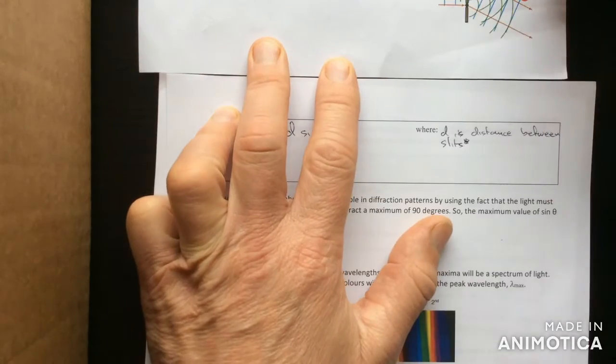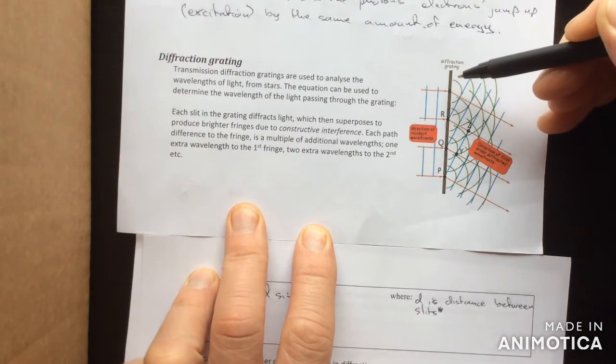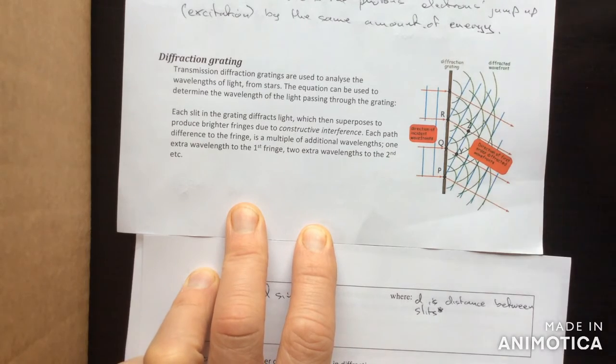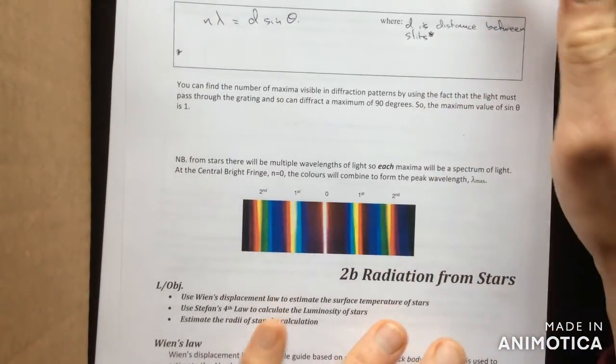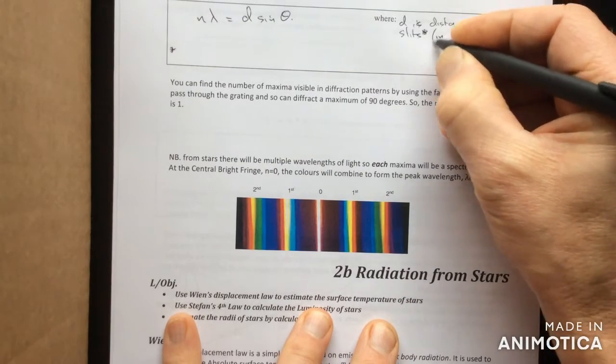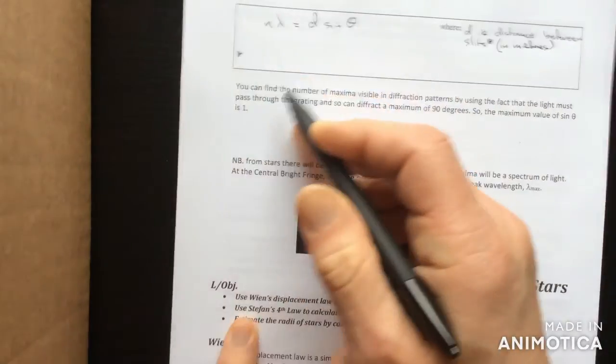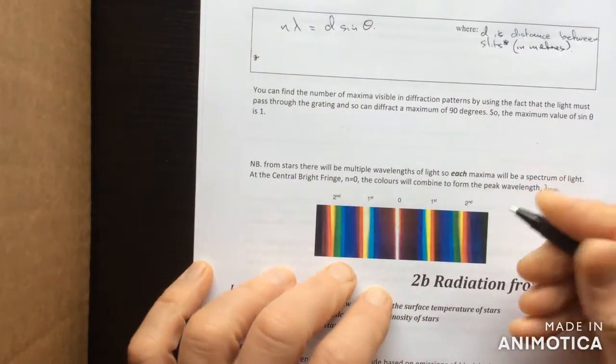You'll get how many slits are in a millimetre. So it might say 400 slits per millimetre, 400 gratings per millimetre. You want the distance between them. So again, it needs to be in metres, because it's an SI unit, to make it all work, because that will give you a wavelength in metres.